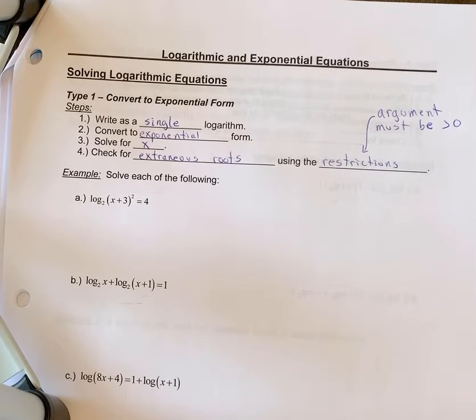Logarithmic and exponential equations. So we're going to look at solving log equations first. There's a couple different types of questions that we're going to come up with. In the first type, we're going to convert to exponential form, which we've been doing a little bit when we've been finding intercepts on graphs. So here are the steps.